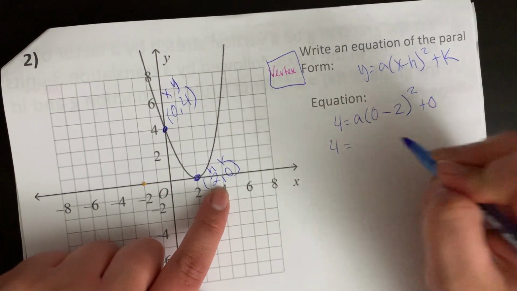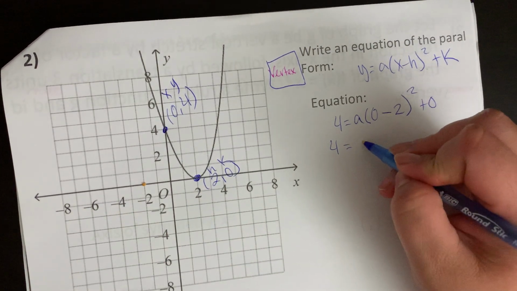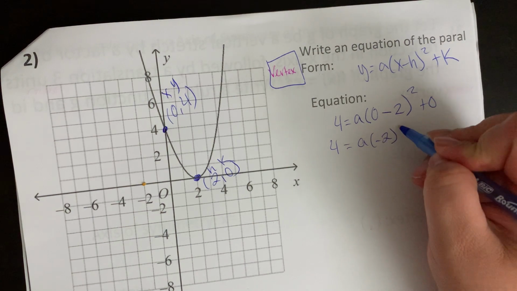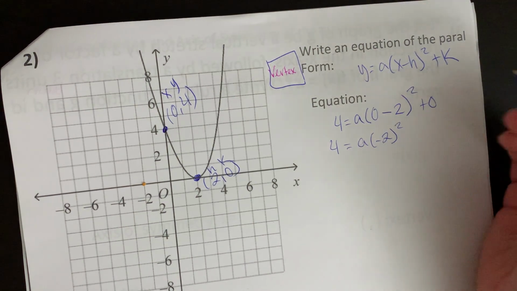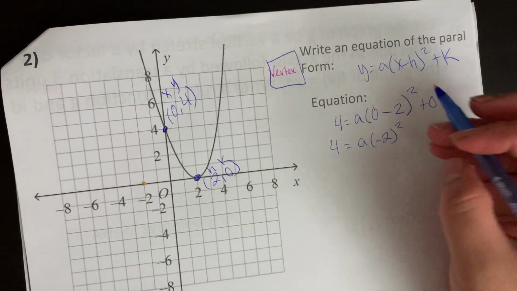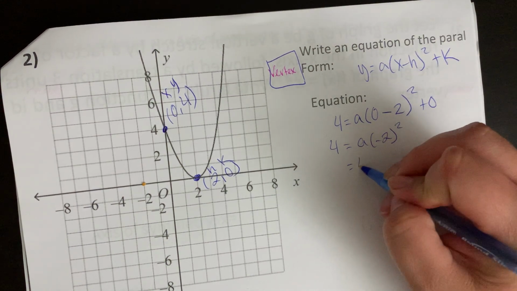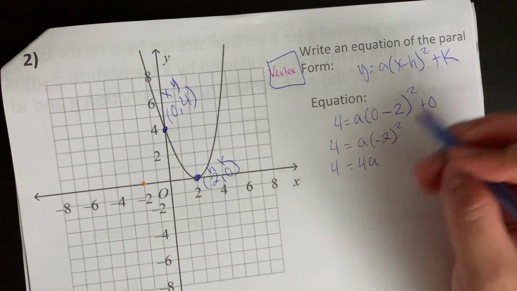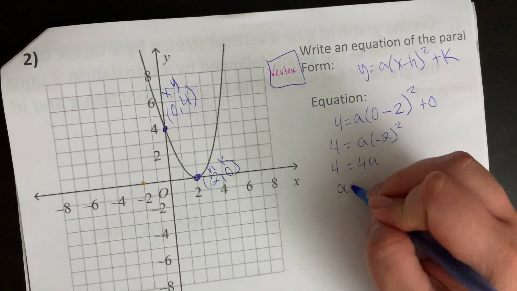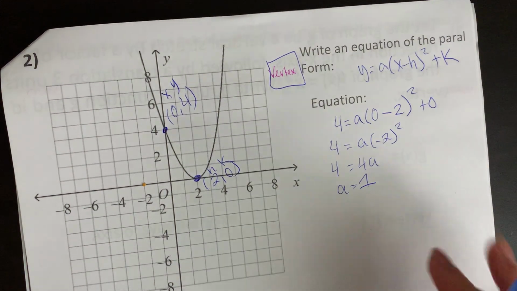So simplify. Right here, we're going to have -2. So a times (-2)² plus 0. I can leave that alone. (-2)² is the same as -2 times -2, which is 4. So 4a equals 4. Divide both sides by 4. a is equal to 1. So that worked out nicely.